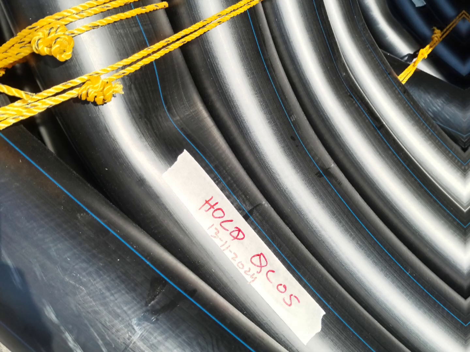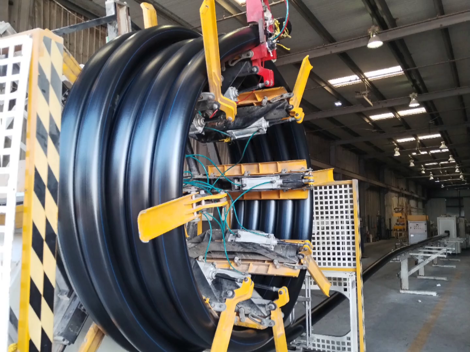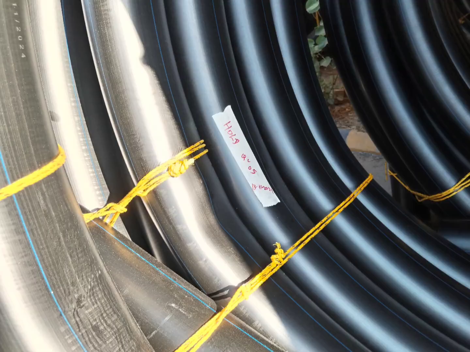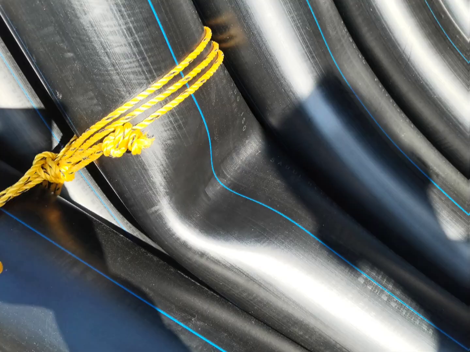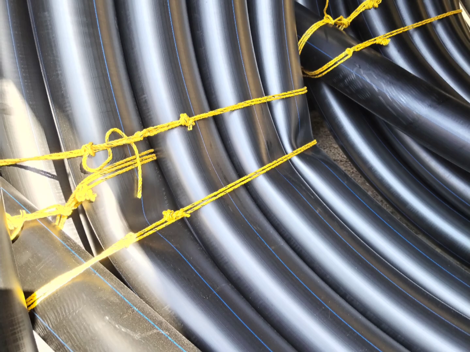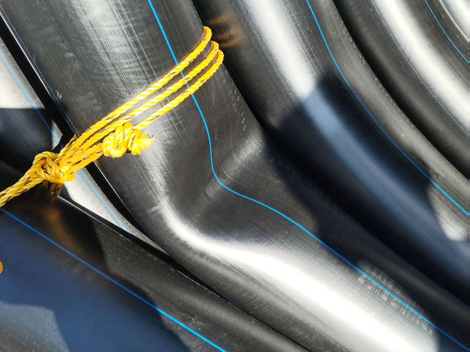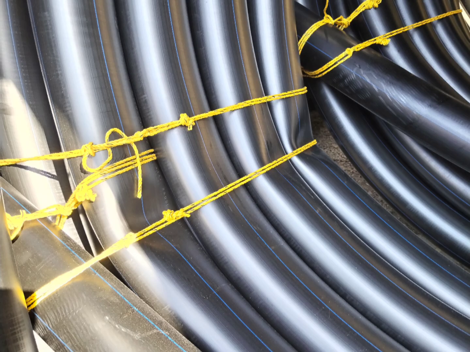3. Handle and store pipes with care. Gentle handling. Avoid rough handling during transportation, which can cause dents or impact damage. Use proper lifting techniques, such as slings or forklifts, and avoid dragging or dropping coils. Even stacking. Store coils evenly and avoid stacking them too high to prevent the lower coils from being compressed by the weight above.